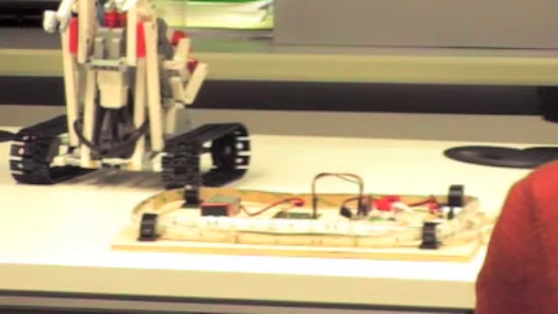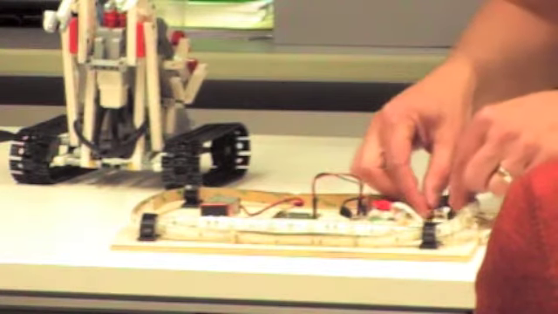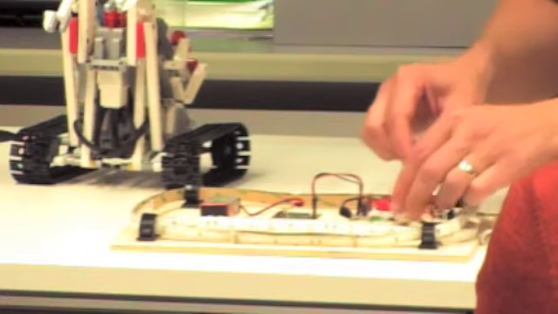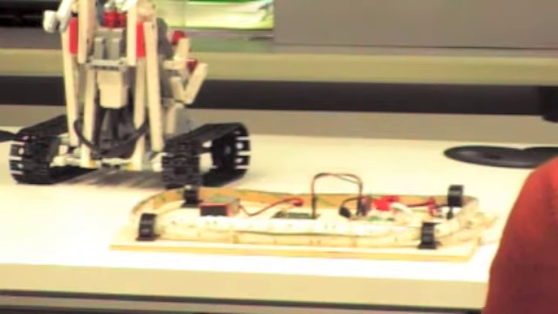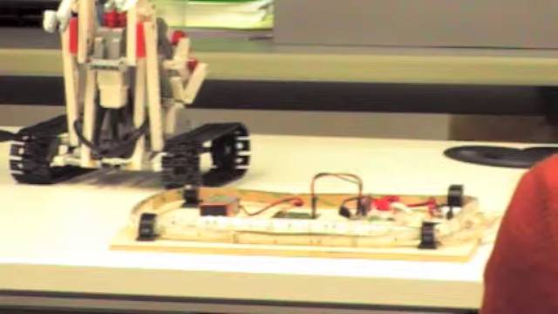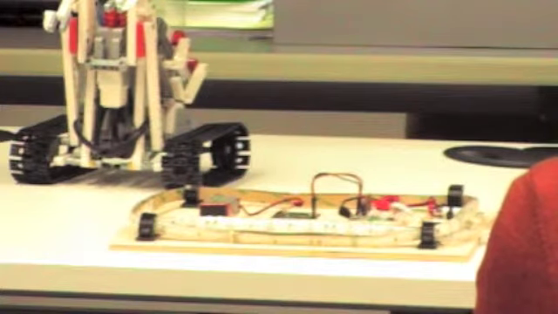Is that a socket? It's worked earlier today. It's flashing.